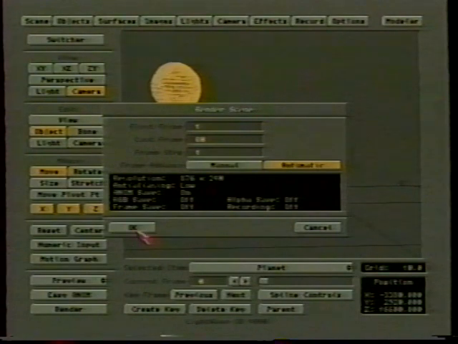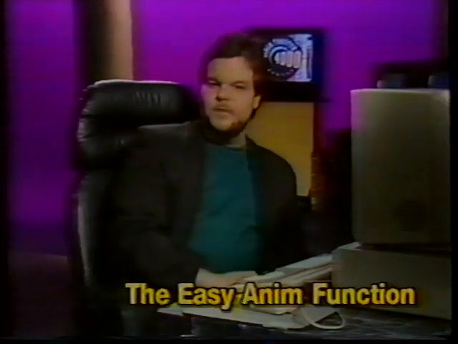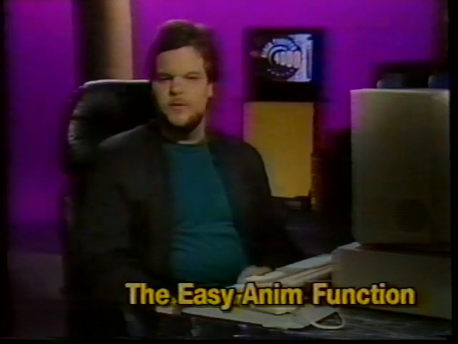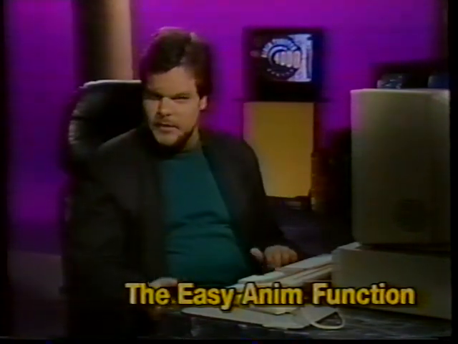That's all good so far. If we click enter, you can see it's starting to render. Now the Toaster also has an Easy Anim function. It's the button right below Make Preview. The Easy Anim function is very handy in some ways, it would seem.